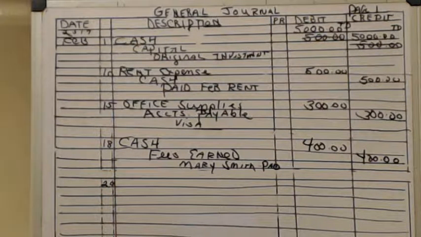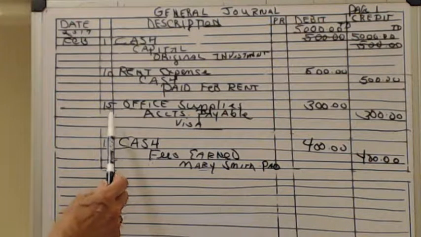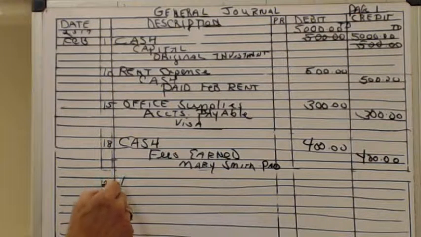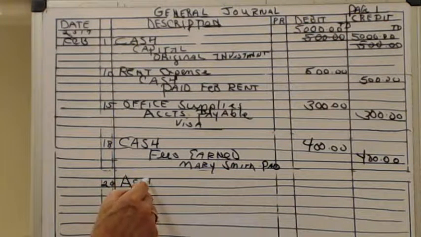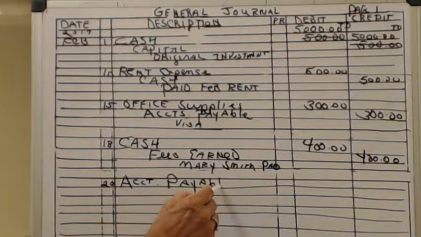And now this woman is making a payment on the amount she owes from the 15th of the month. When she bought those supplies, she owes $300 on her Visa bill. So she's making a $50 payment on her account, on her charge account. So when you make a payment, the account payable goes first because we're reducing the amount she owes.